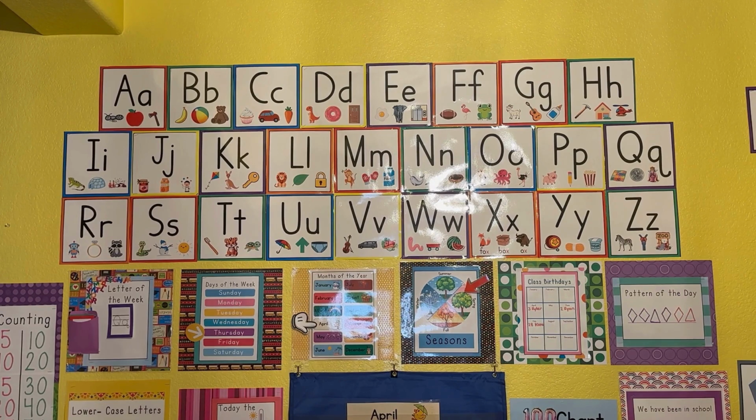We always end our calendar time with the alphabet. And even starting at the beginning of the year, we go through the entire alphabet with the letter and the sound. We only do short vowel sounds in preschool. In kindergarten, if you want to introduce long vowel sounds, you can do that as well.